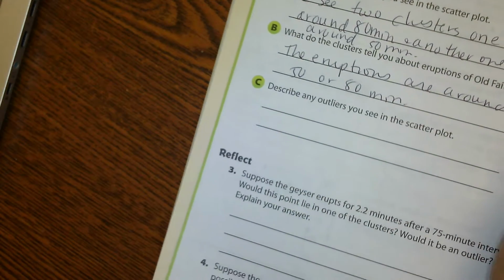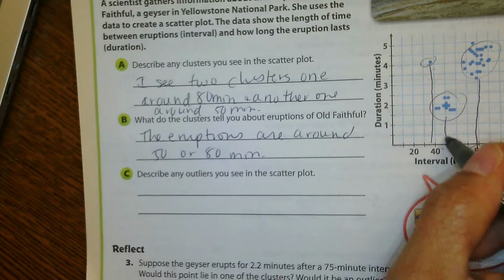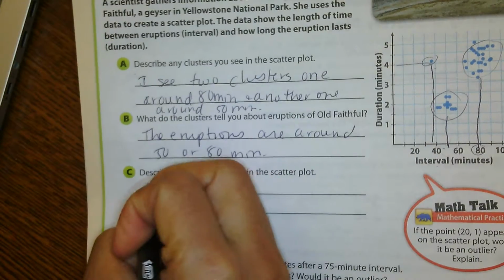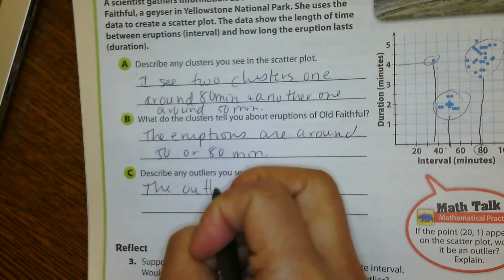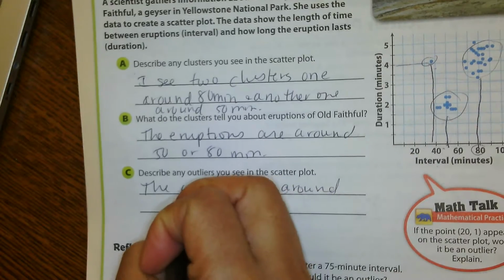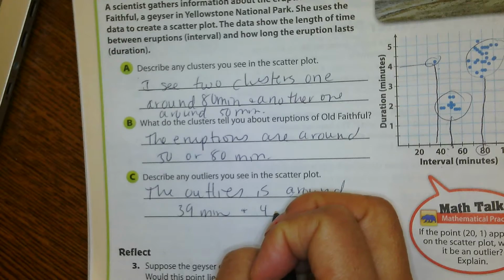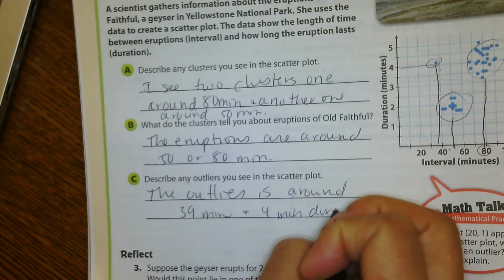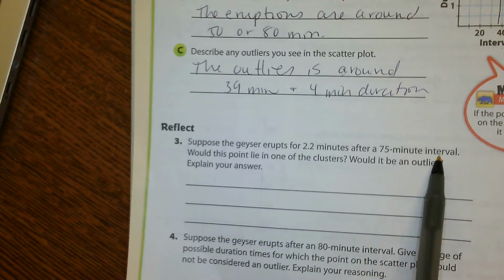Oh, there's the outlier right here. So this is the outlier right here, right there. The outlier is around 39 minutes and 4 minutes. So there's always some people that do not follow the rule. So anyways, the outlier is around 39 minutes and 4-minute duration.